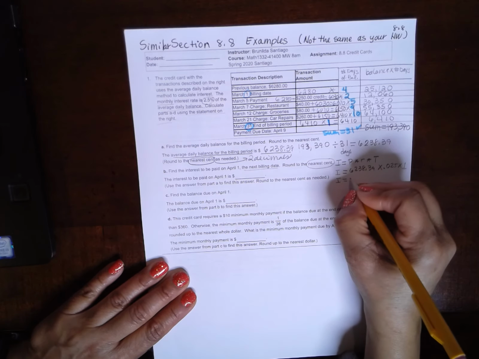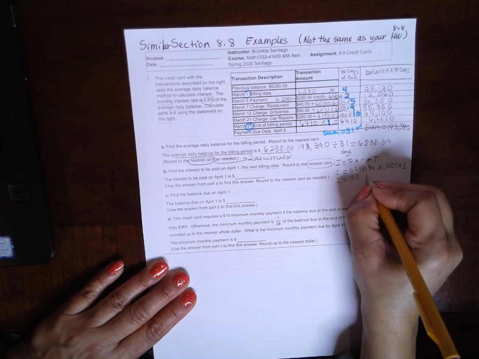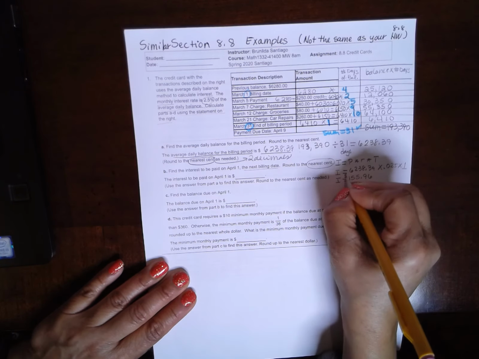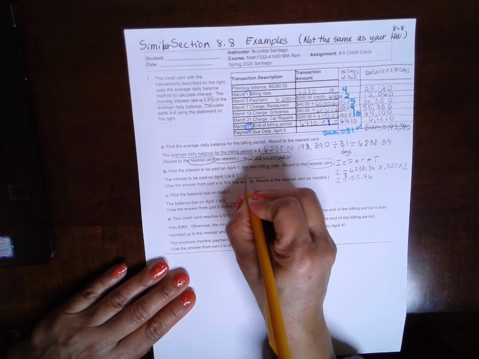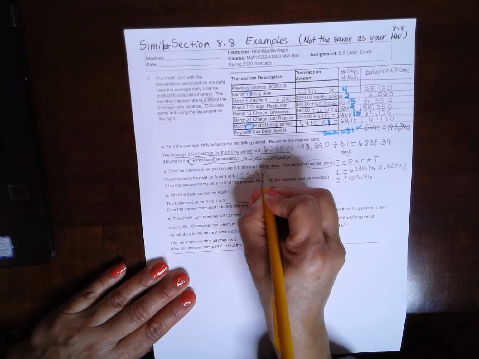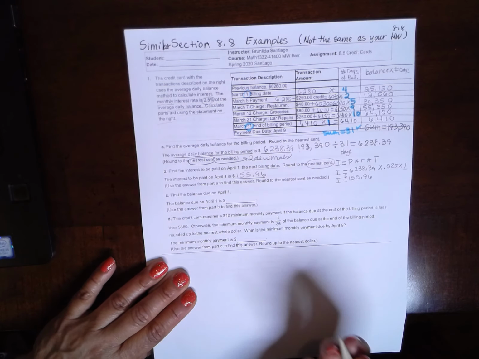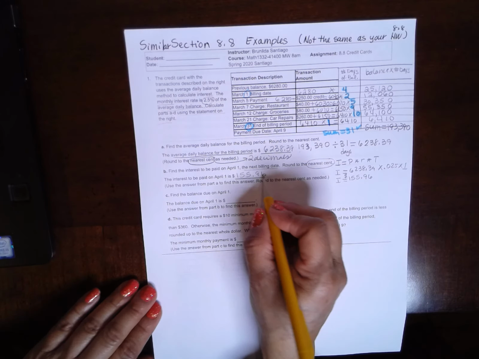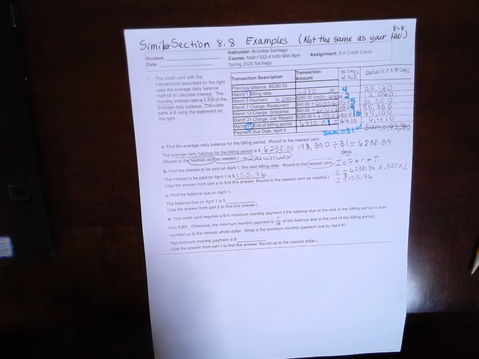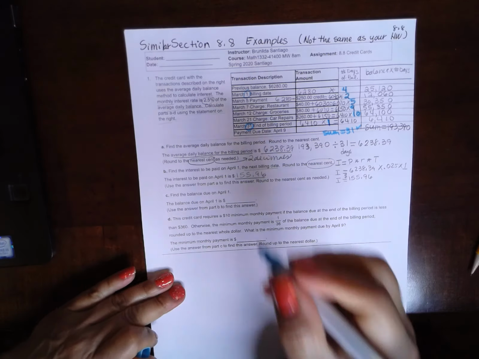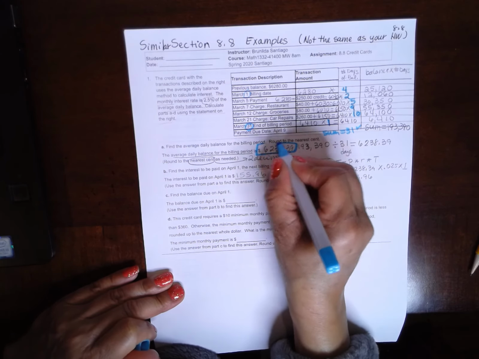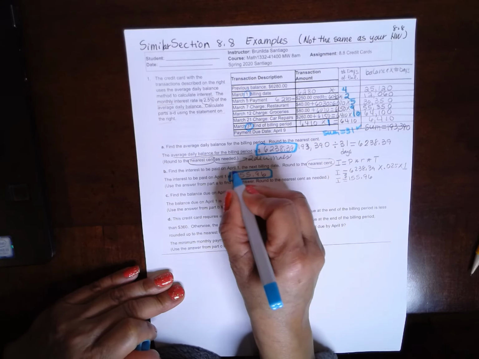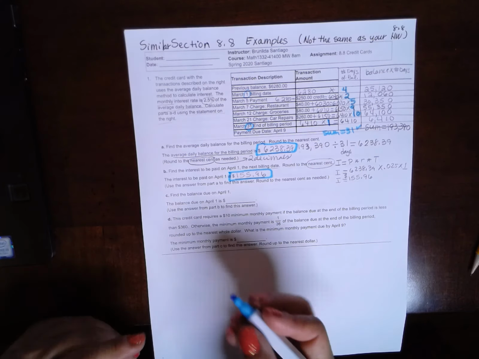So the interest is $155.96. Notice that the dollar sign will be outside of the input box, so you don't have to write the dollar sign in the answer. So this is the answer to part B. So let's decorate those answers to make them look beautiful. So make sure that the answers are expressed with dollar signs.